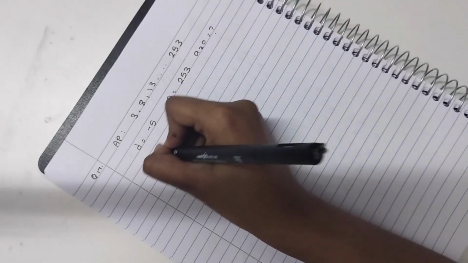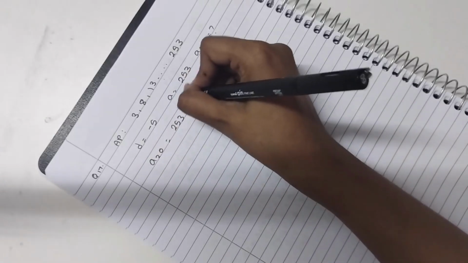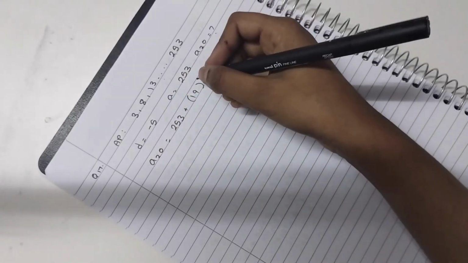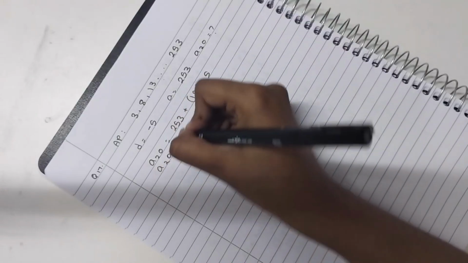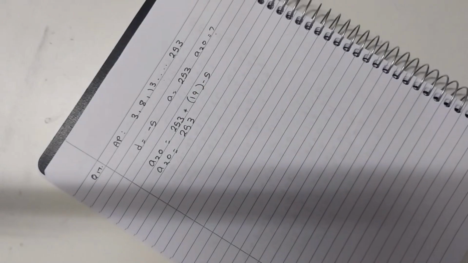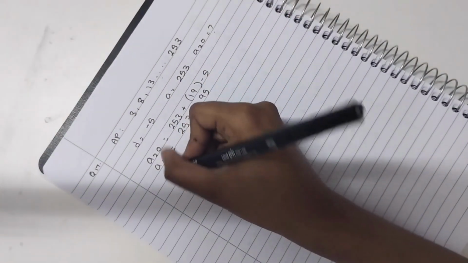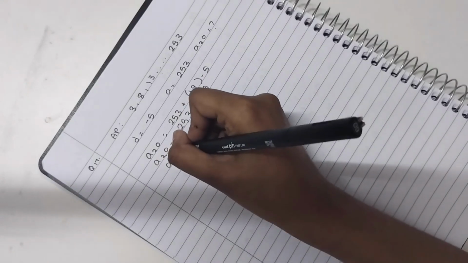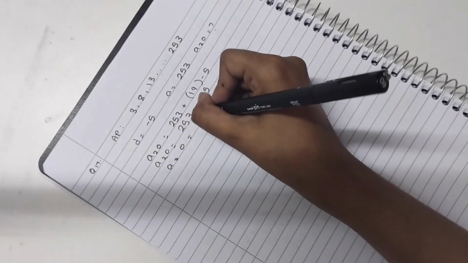So A20 is equal to 253 plus 19 times negative 5. So A20 is equal to 253 minus 95. So the value of A20 is equal to 158.